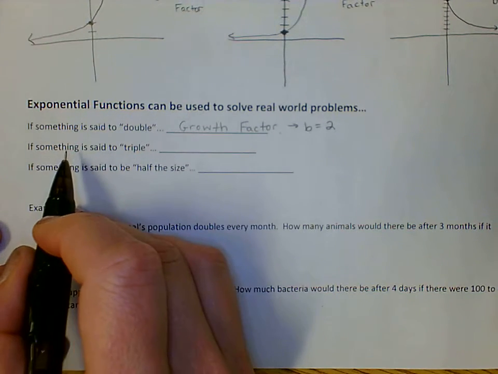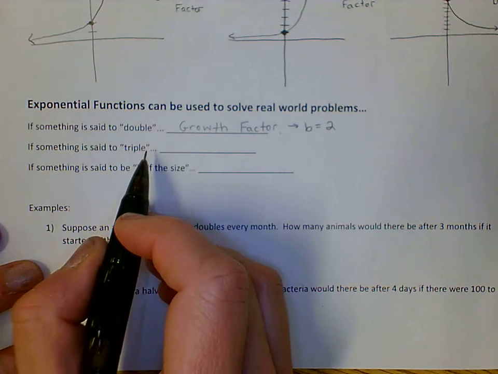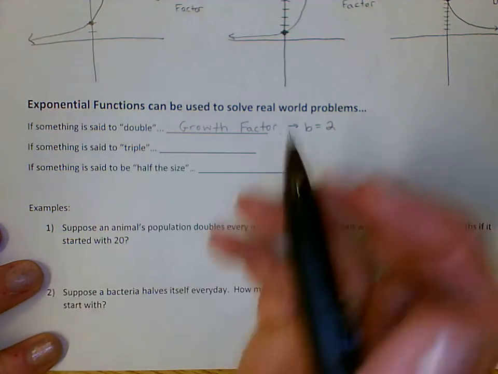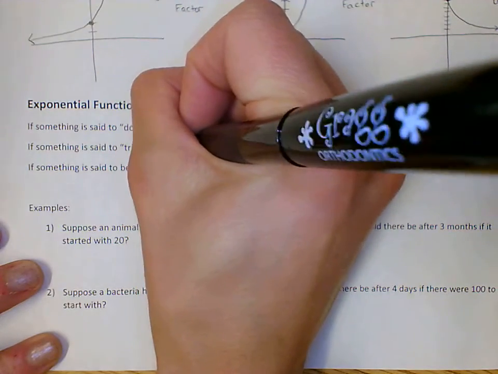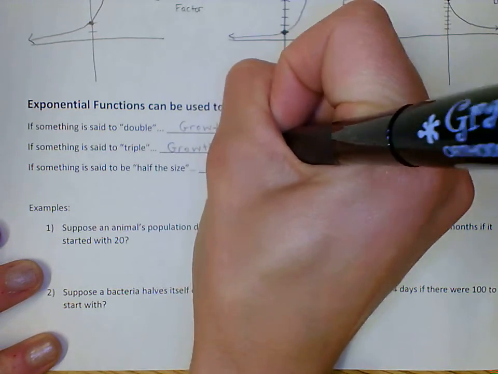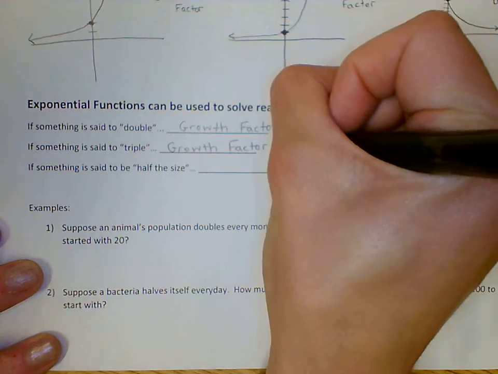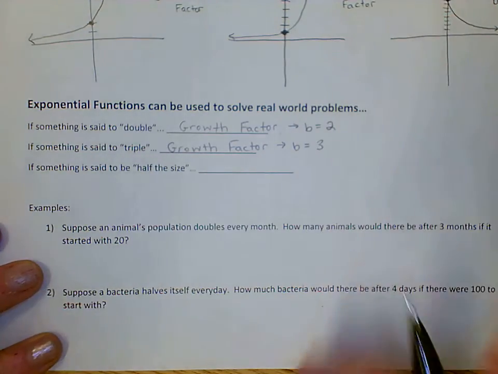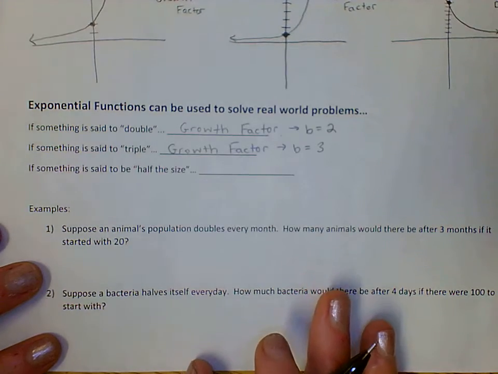Whereas if they said something is tripling, well, tripling technically means that you're multiplying by 3, so that would also be a growth. So that means that your growth factor, that b, will be affected. And this time, the b would be 3, because you're multiplying by 3. Tripling means multiplying by 3.